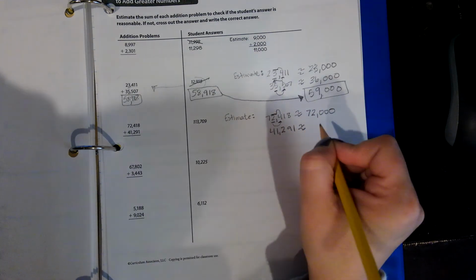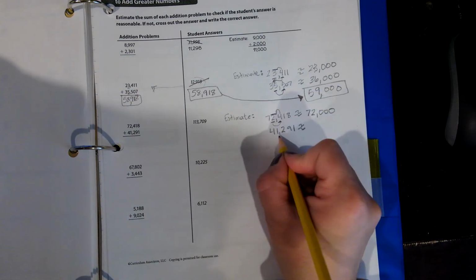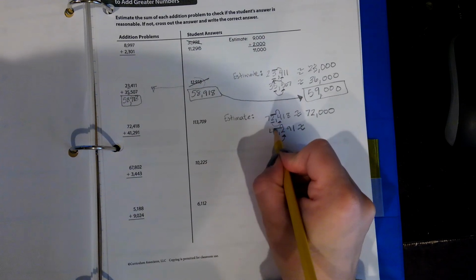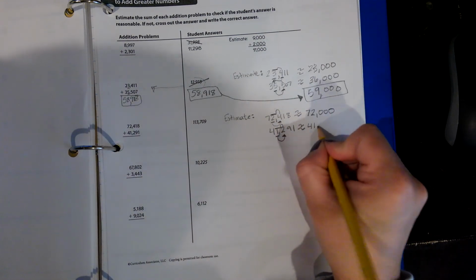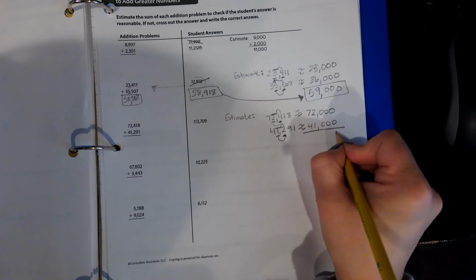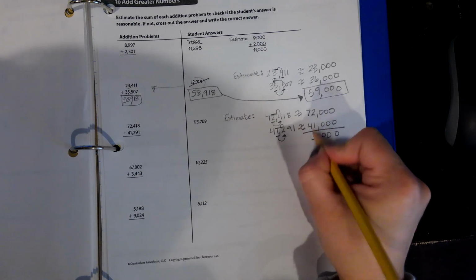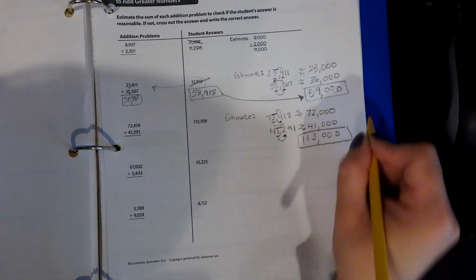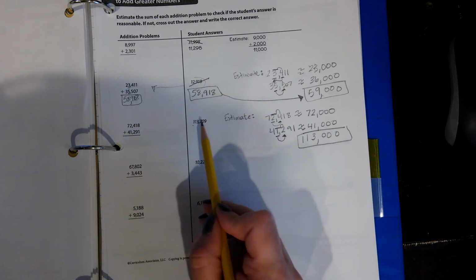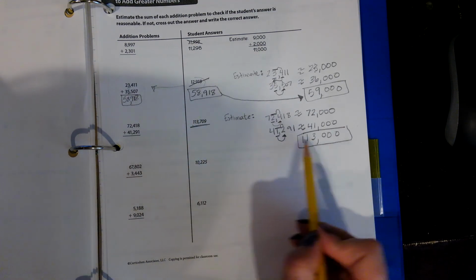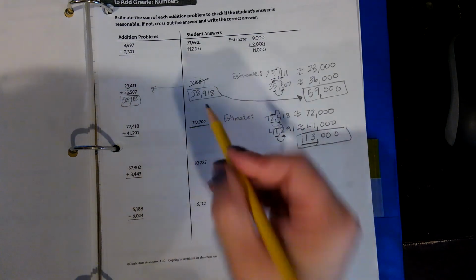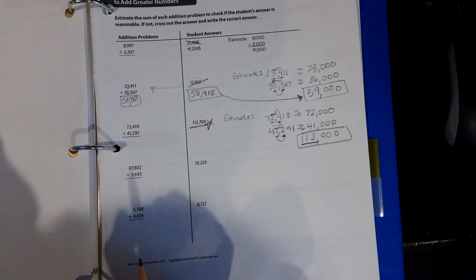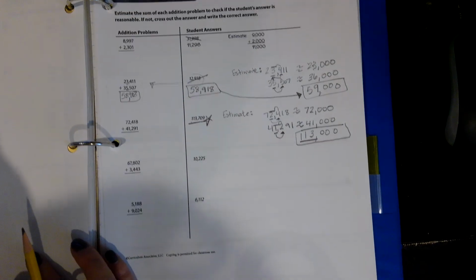Our next number is 41,291, and we are going to estimate to the nearest 1,000. We're going to underline our 1,000. Look next door. We have a 2. 2 tells us to stay the same. 41,000. Then we're going to add 0, 0, 0, 3, 7, 8, 9, 10, 11, 113,000. Well, this student got 113,709. And, you know, those numbers are so close. I'm going to say he is probably correct. So we do not need to add to find out if he's correct. He is super close. Okay.